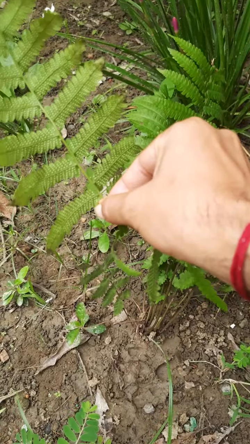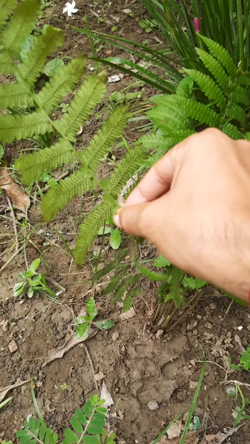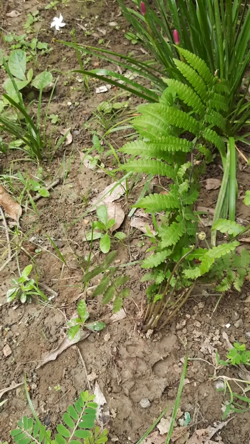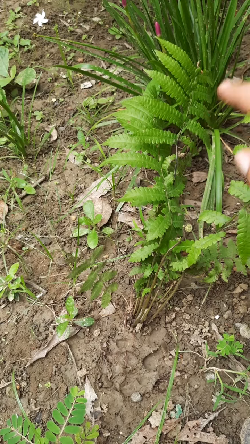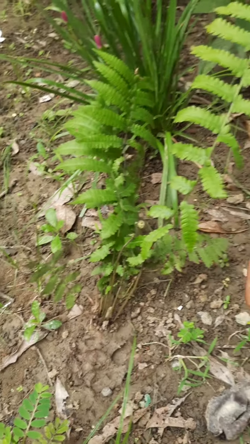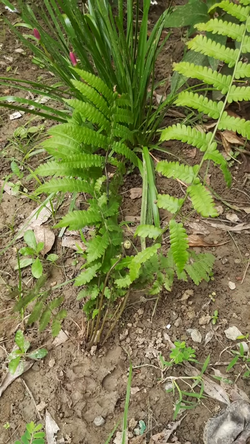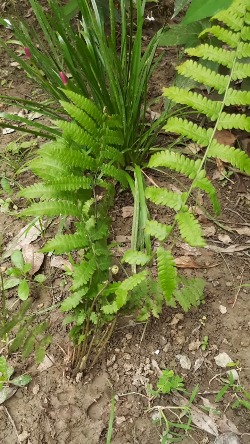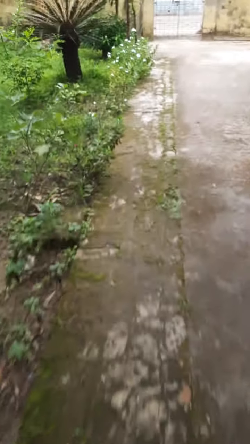So when the spore comes out from the sporangium, that spore will generate a gametophytic plant. Gametophytic plant means the gametophytic generation will start. Just now I will show you how the full life cycle happens in this type of fern or pteridophytic plant. Before that, I want to show you the circinate venation of cycas also.